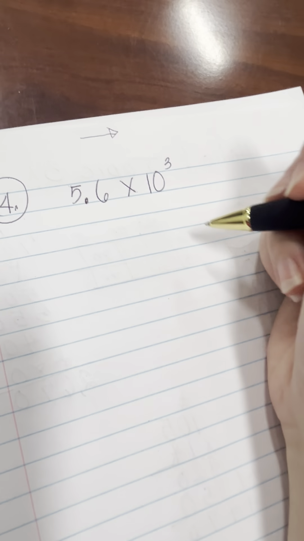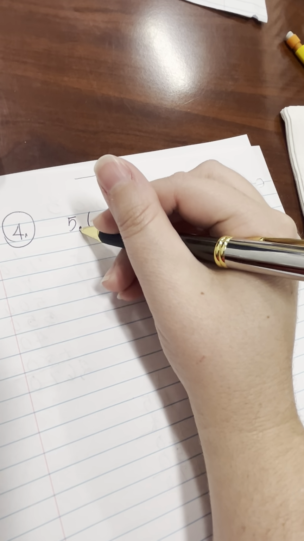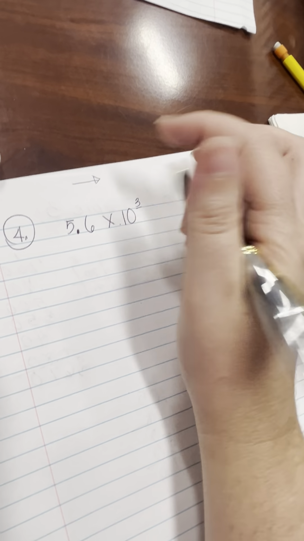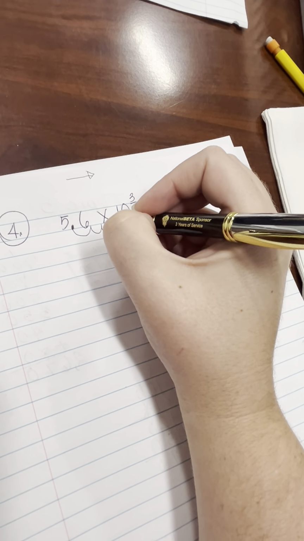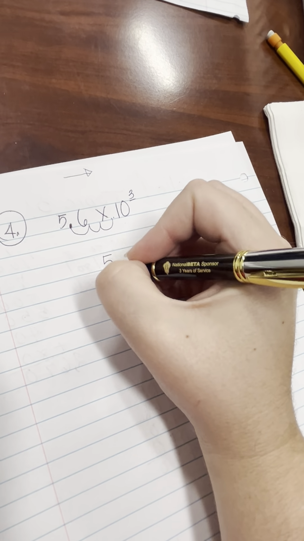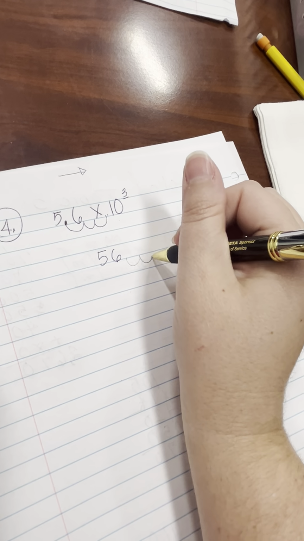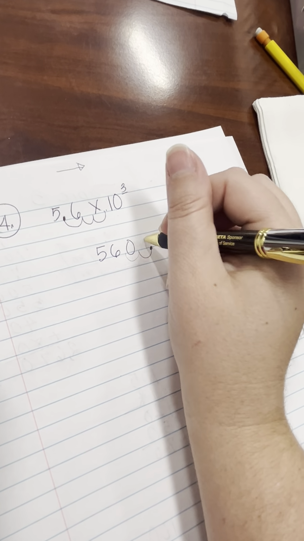So I tell the kids, when we're multiplying, we're going to grab the decimal, grab him, and move him however many times is right here. So 3 times. I go 1, 2, 3. So that means the 5.6, if I move it 1, 2, 3, I would land right here. These invisible spaces are going to be zeros.